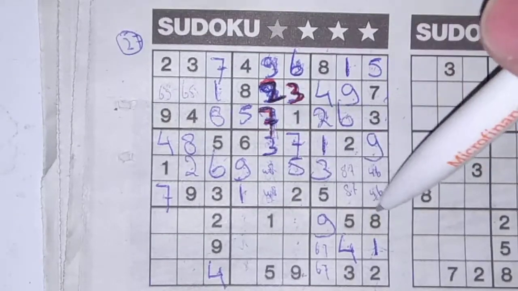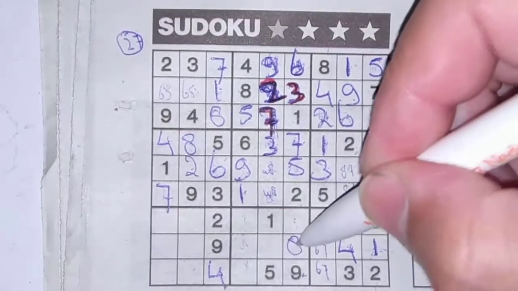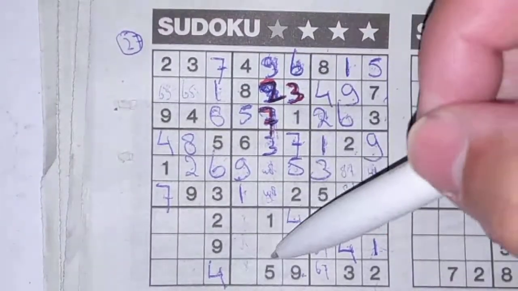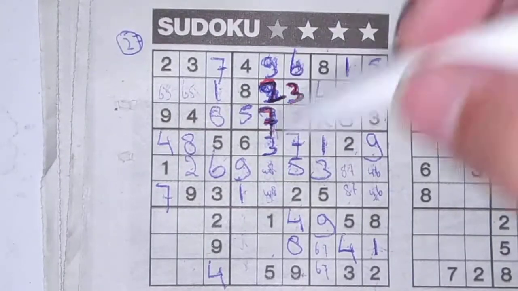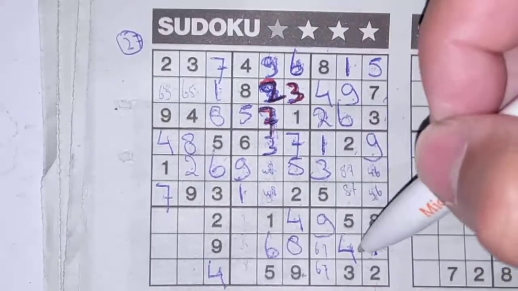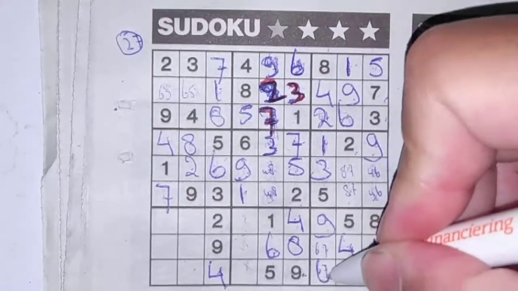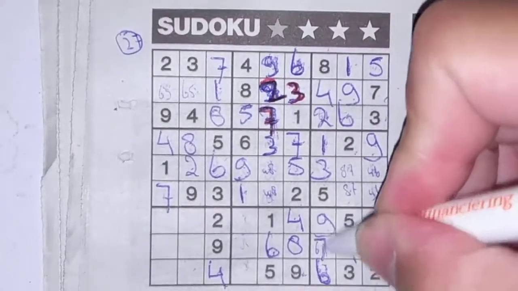4 and 8. We have an 8 here, no 8 there. 8 should be here. The 4 goes there. 1 number left in the middle column for the number 6. Now we have a 6 here, so this cannot be a 6 anymore. This should be the 6. And this should be the 7.